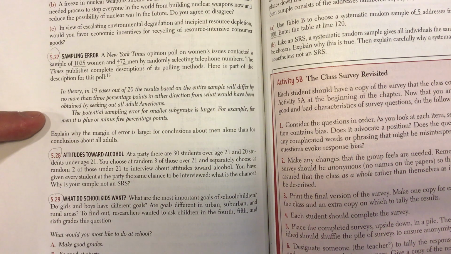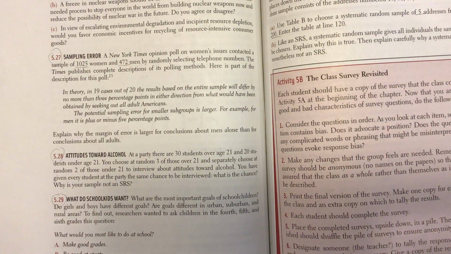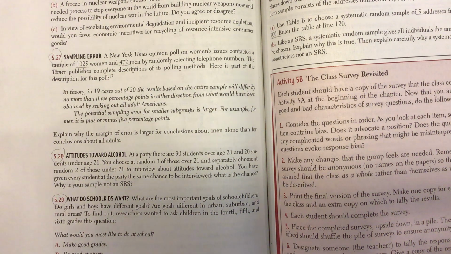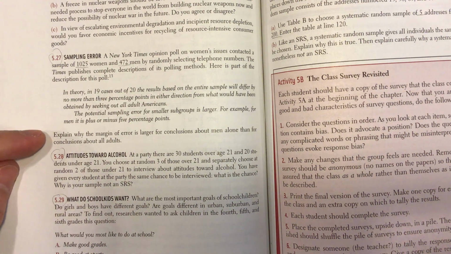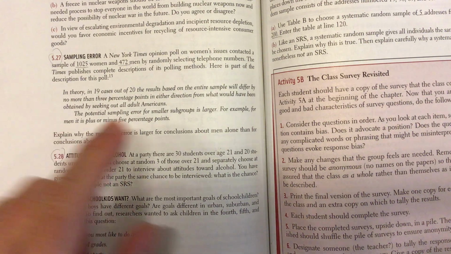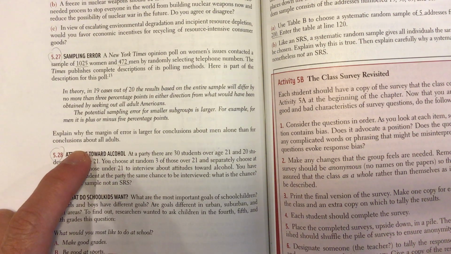Okay, so they're not really talking about the telephone method. That's not what this question is about. Again, telephone method can be problematic, but that's not what they're asking about, so let's not put that in our answer. Okay, explain why the margin of error is larger for conclusions about men than for conclusions about all adults.